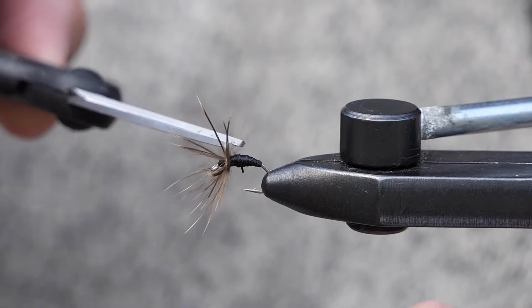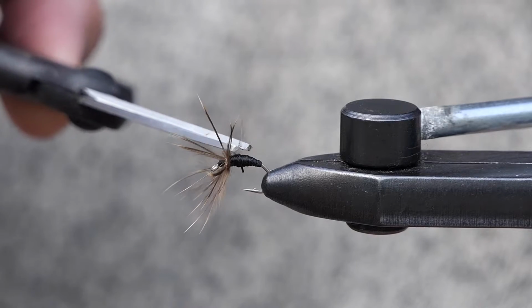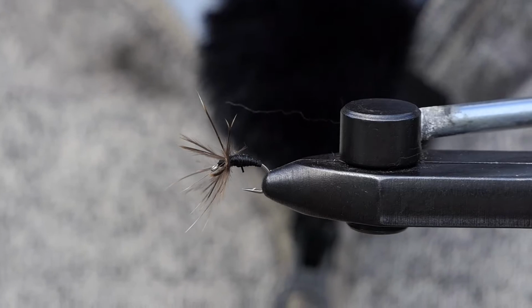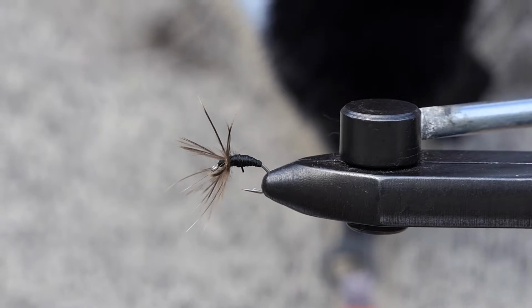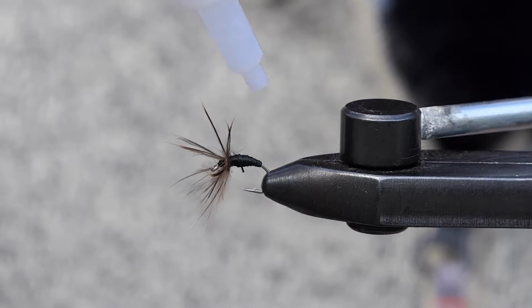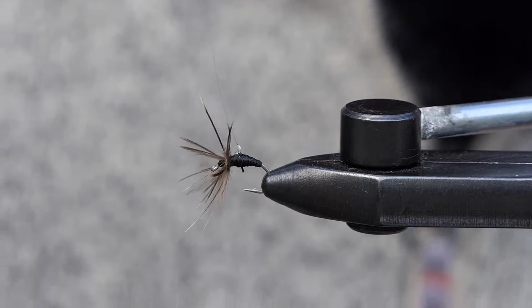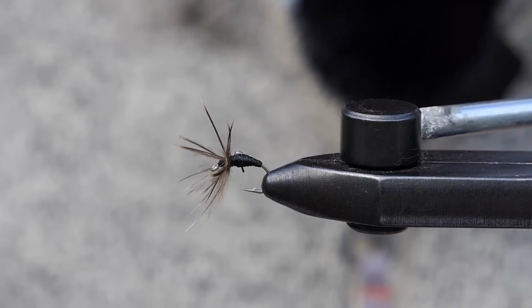Maybe clean up that one little wayward feather, not that the trout actually cares about that. And there you go. And then what I'll do just to make this fly last a little bit longer is I'll just put a dab of super glue on the back side there.